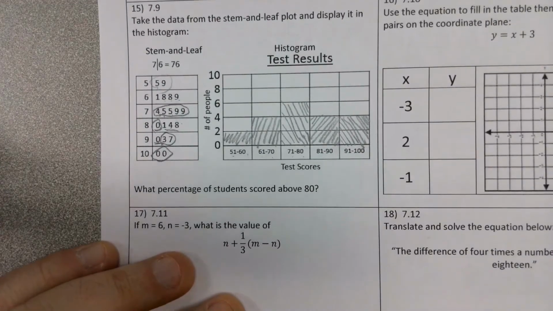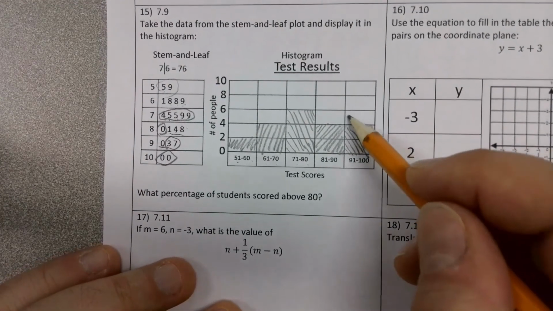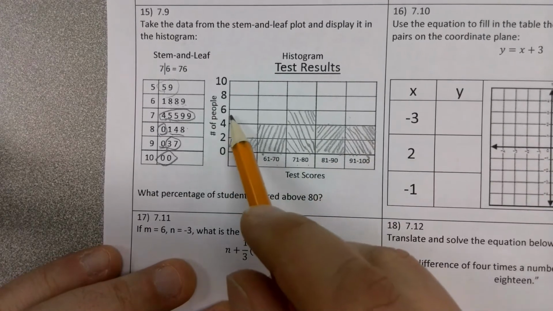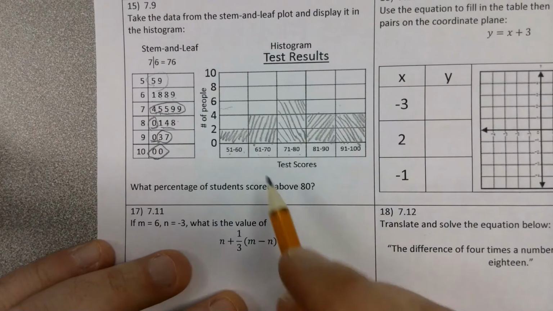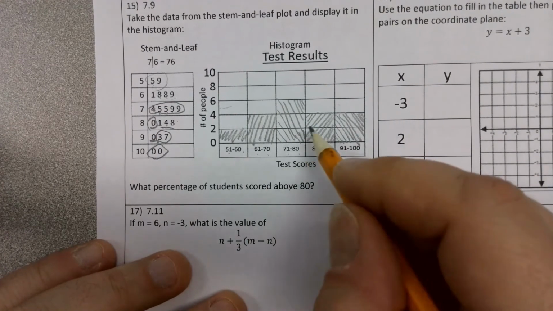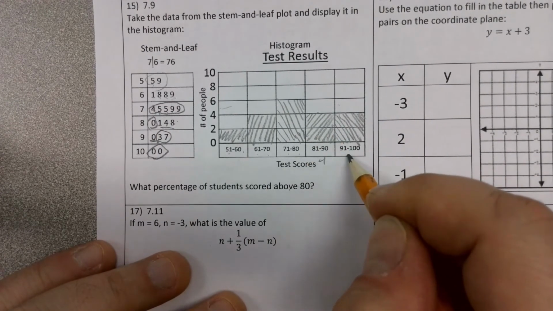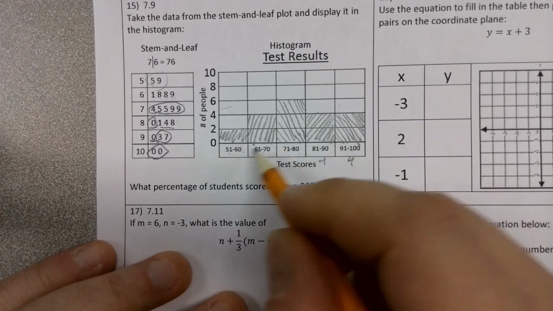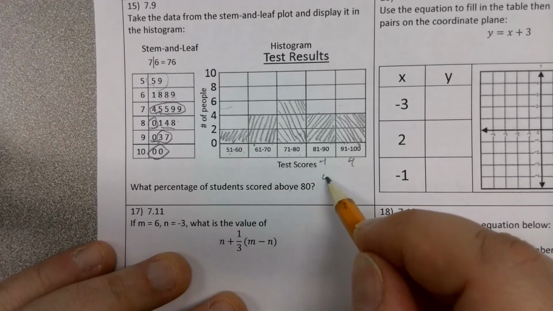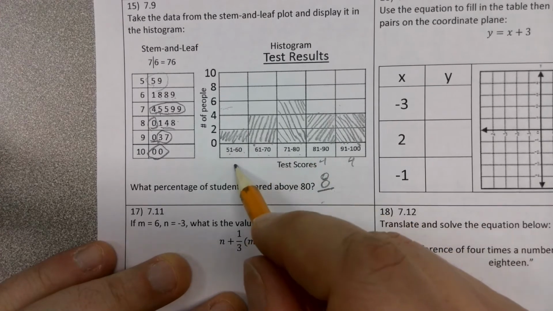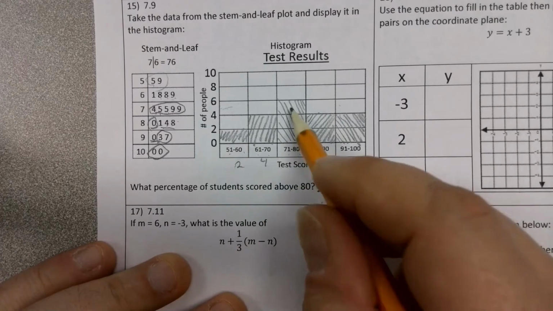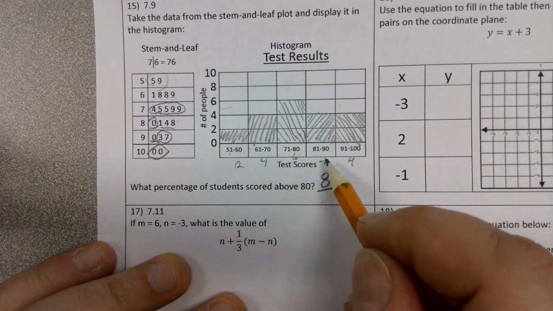We're done with that. Now, there were no odd amounts of data. There was no like 5 people in this group or anything. That would be in between. All right, how many students scored above 80? Well, there was 4 here above 80. There was 4 here above 80. Let's double check. So there's 8 out of how many? Well, that was 2, 4, 6, and 4 and 4.